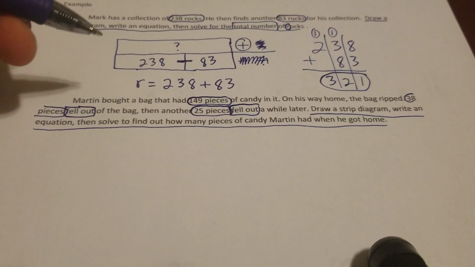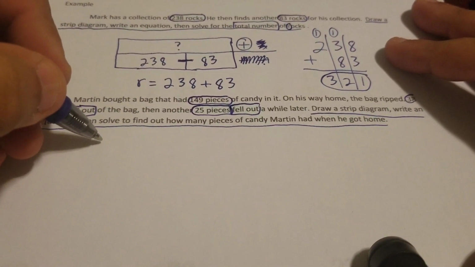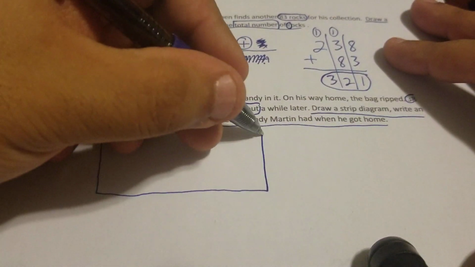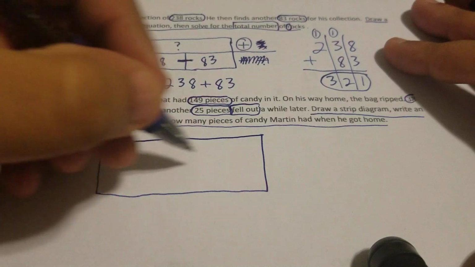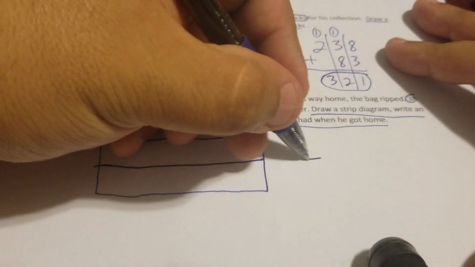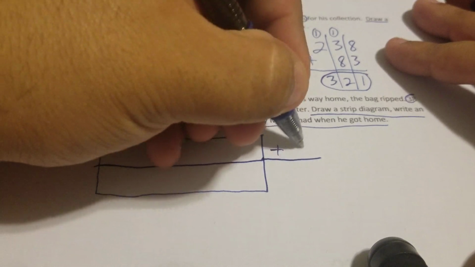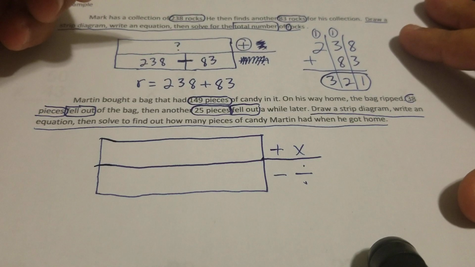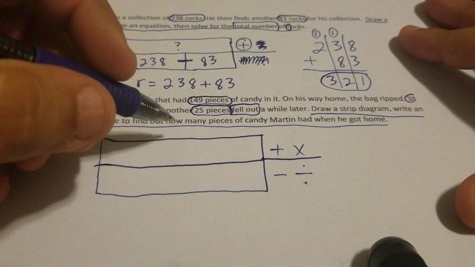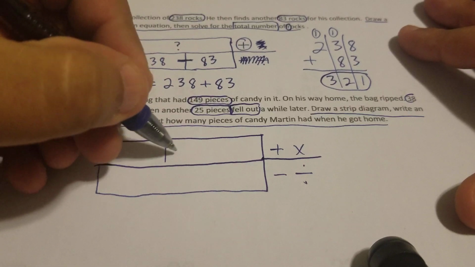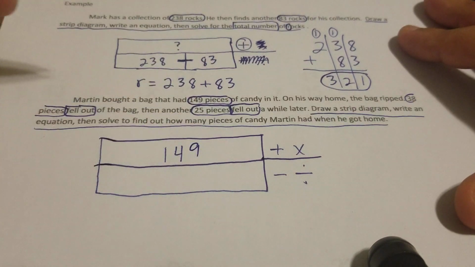So, I'm going to draw a nice long rectangle. I'm going to cut it into horizontal strips. I'm going to extend it over to the side. I'm going to write addition, multiplication, subtraction, or division. Well, he originally had 149 pieces of candy, so it sounds like he had a total amount of 149 pieces of candy.